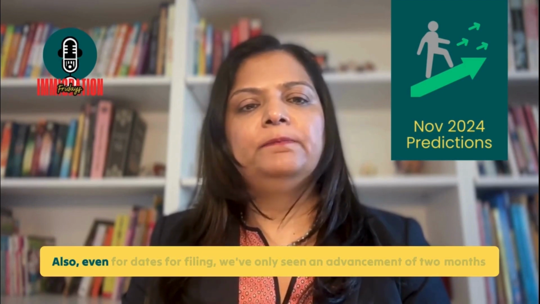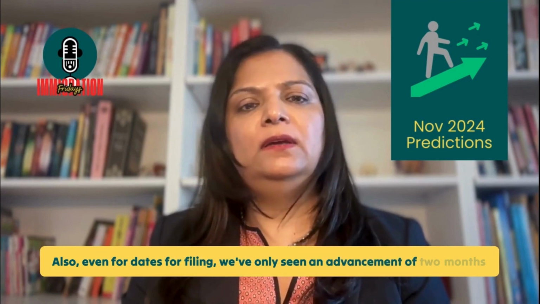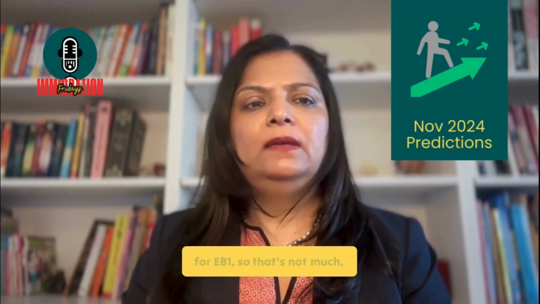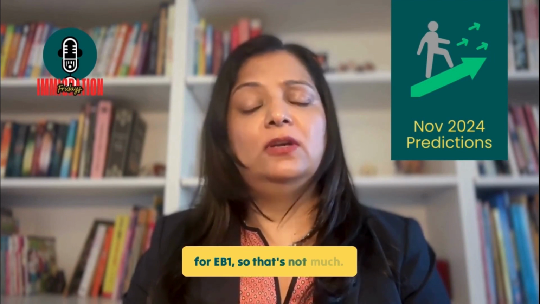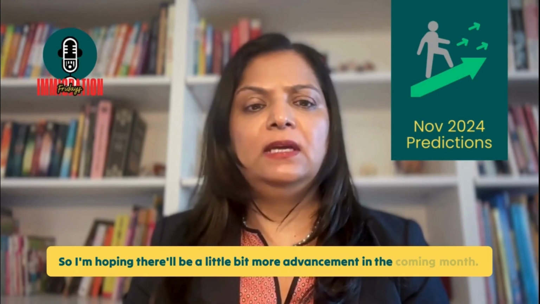And also, even for dates for filing, we've only seen an advancement of 2 months for India for EB1, so that's not much. So I'm hoping there'll be a little bit more advancement in the coming month.